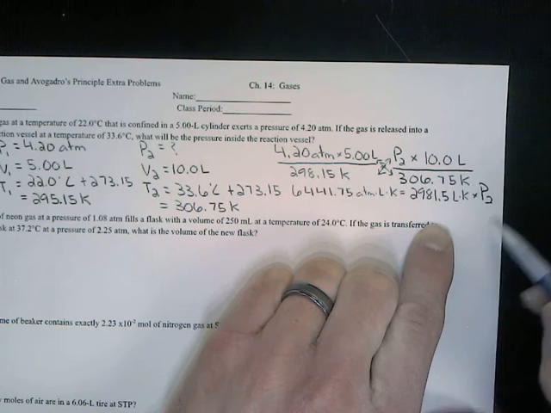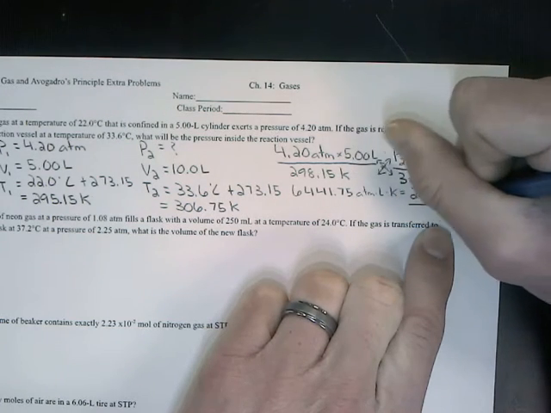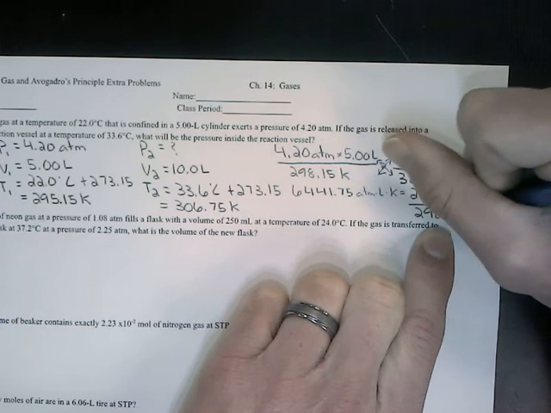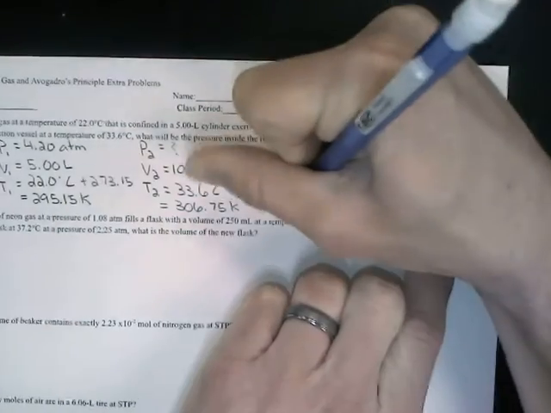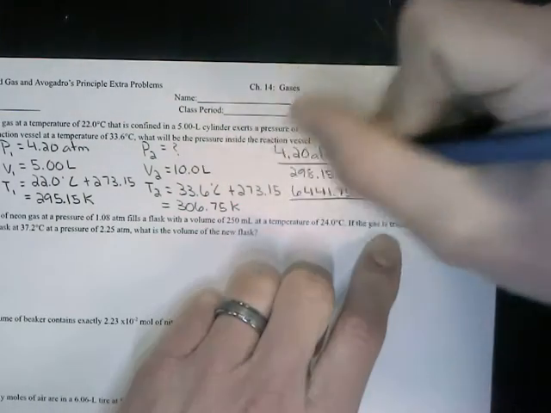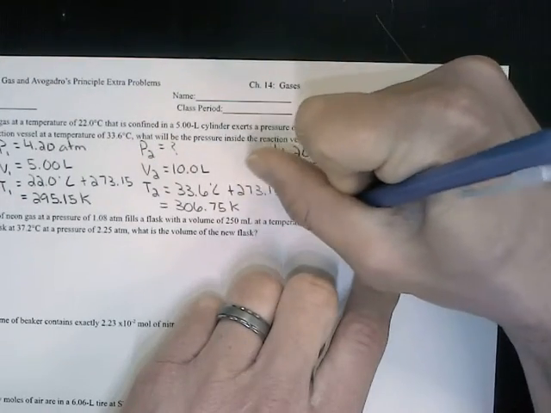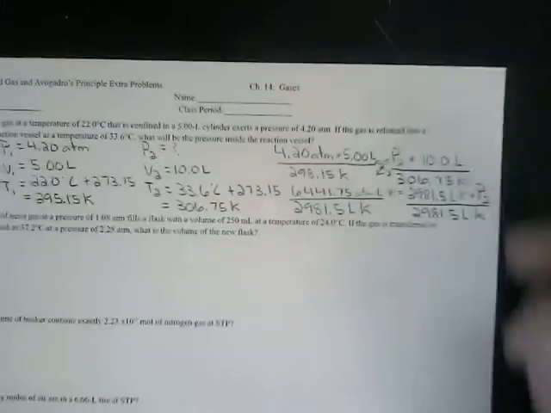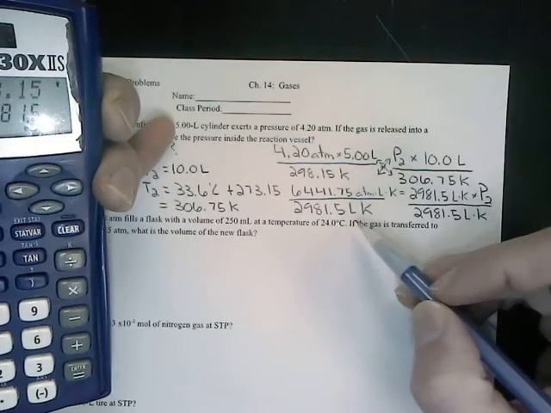Now, because P2 is attached via multiplication, we need to divide each side by 2,981.5 liter Kelvin. Okay, so what I'm going to do in my calculator is this.